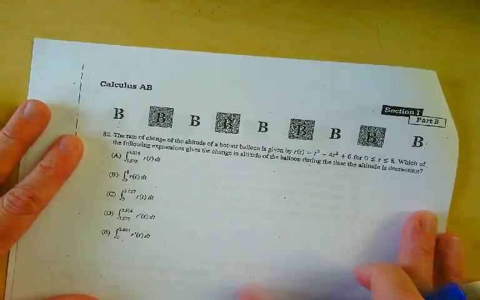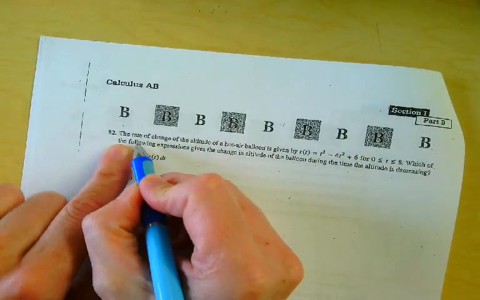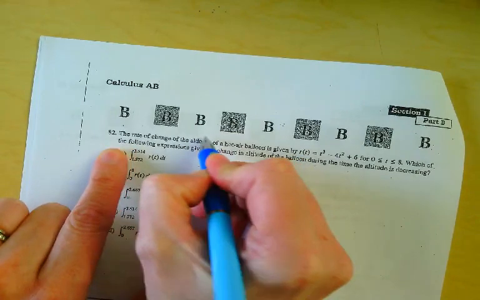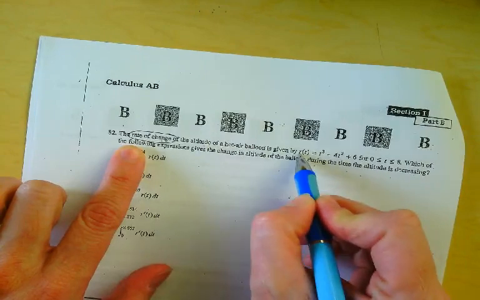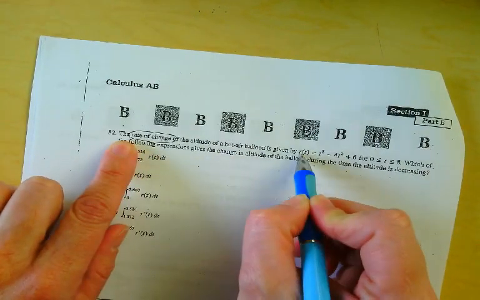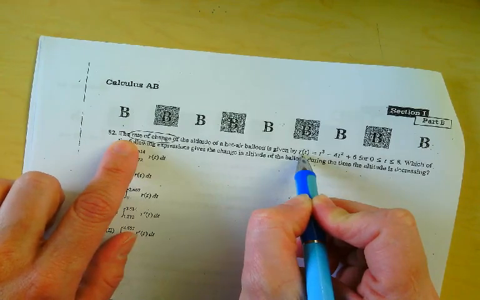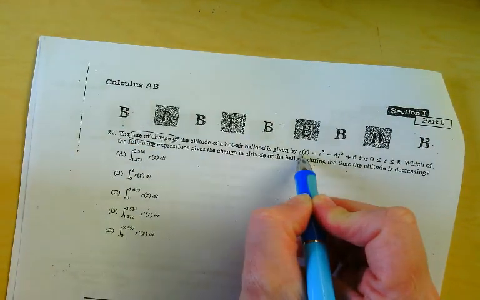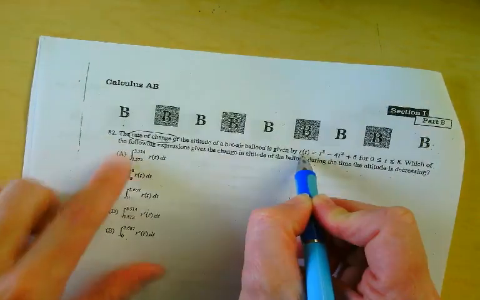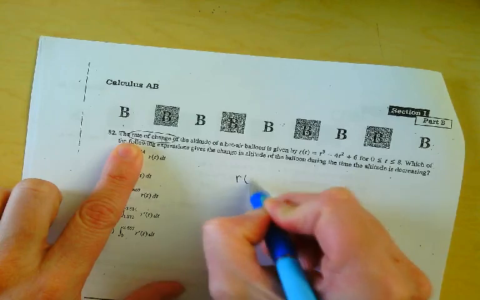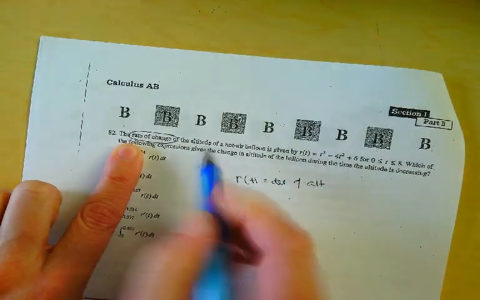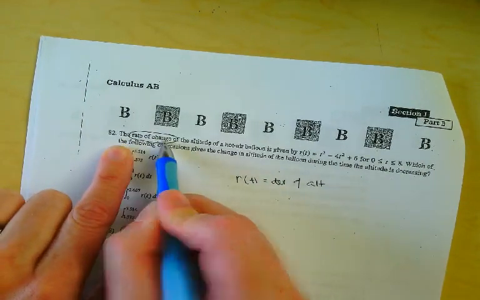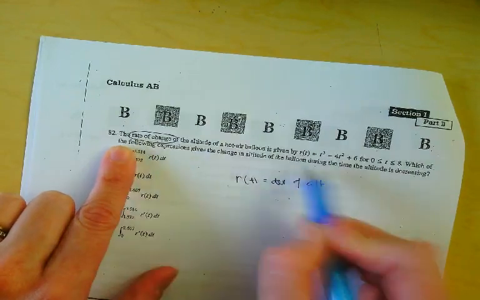All right, 82. Says the rate of change of altitude. Let's underline that phrase. The rate of change of altitude of a hot air balloon is given by this. The second you see rate, they're giving you the what? Rate. Quick 4-letter word for the slope: the derivative. They're giving you the derivative. Okay, so r of t, even though it doesn't have a prime on it, they are giving you the derivative of altitude. That is what this says. The rate of change of altitude, the derivative of altitude, 4-letter word rate means derivative, is given by this.